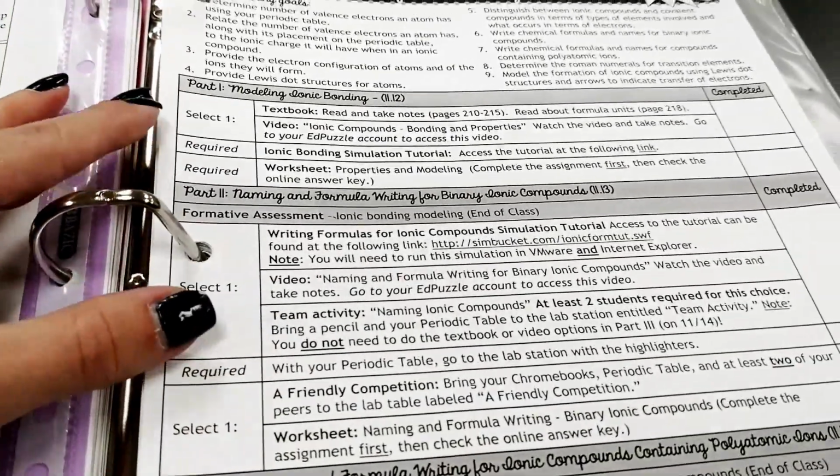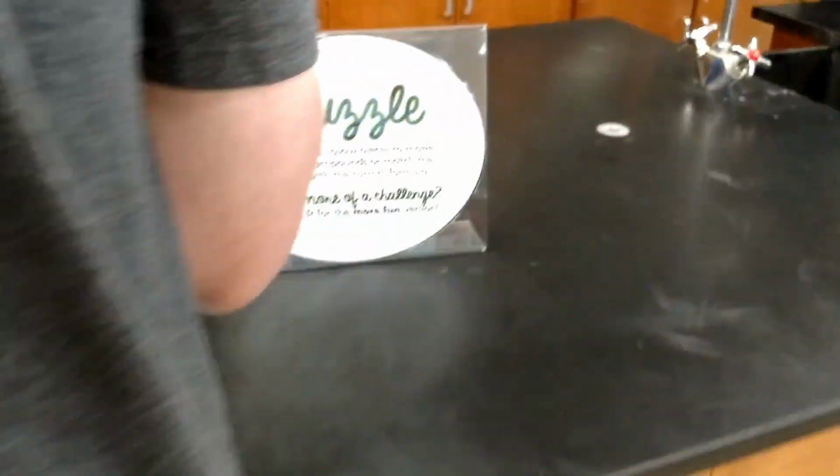This particular unit menu, it looks really full. Teachers want to know, what does this look like in the classroom? I don't know if you could see behind me, but look at that. Match up the formula and the name.